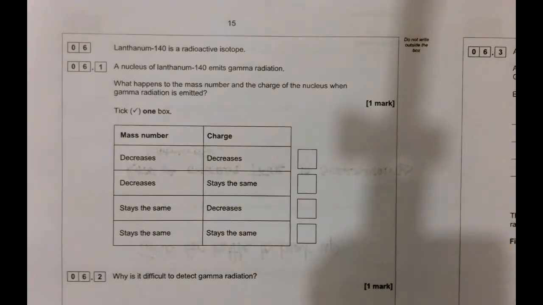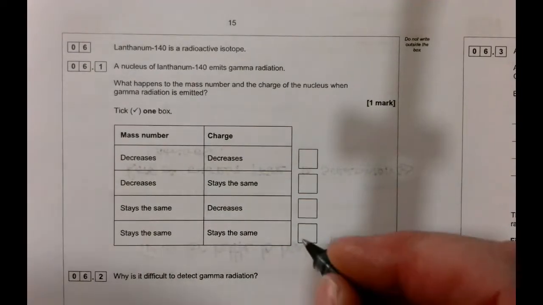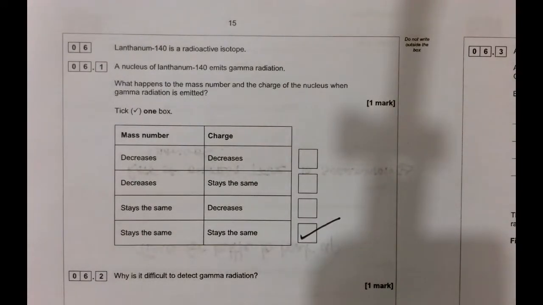So this could catch you out because you study what happens when alpha decay happens, 2 protons and 2 neutrons leave. When beta decay happens, a neutron changes into a proton and an electron's emitted. But gamma radiation's skimmed over because nothing happens. It's a way of getting rid of extra energy from the nucleus. So basically everything's going to stay the same. So it stays the same.